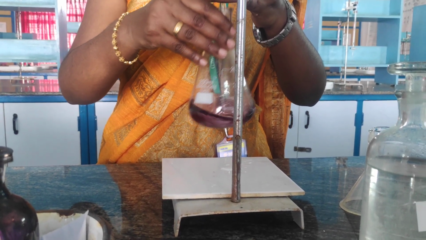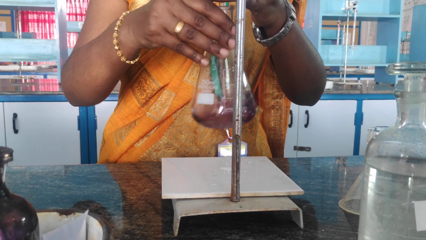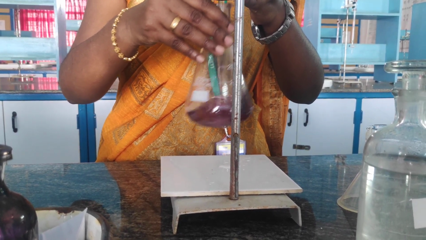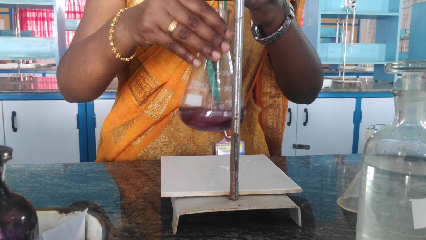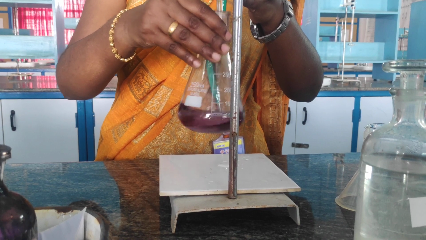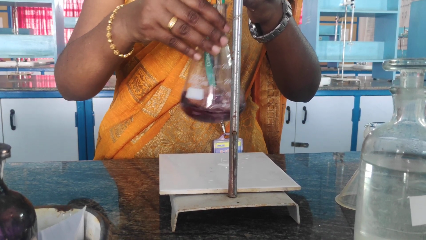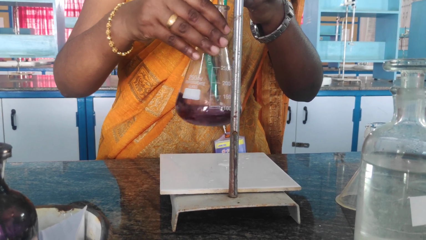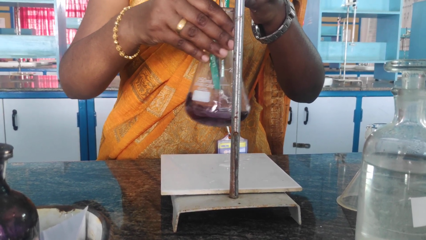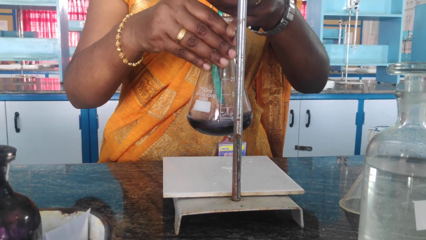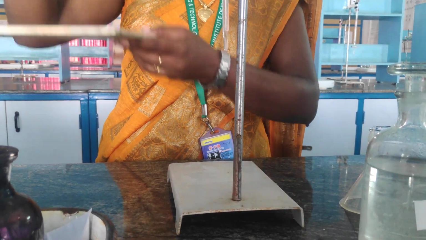So I'll get an endpoint which is steel blue color, right? The EDTA reacts with the hard water plus EBT and it removes the calcium and magnesium present in the water sample, and the color changes from wine red to steel blue. So you can see the changes occurring. Within 2-3 drops we will get the end point. So successfully we have received the end point which is steel blue color.